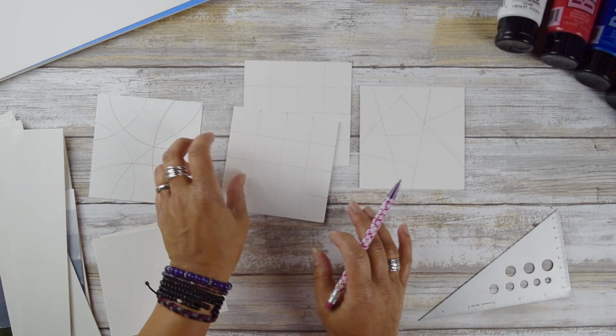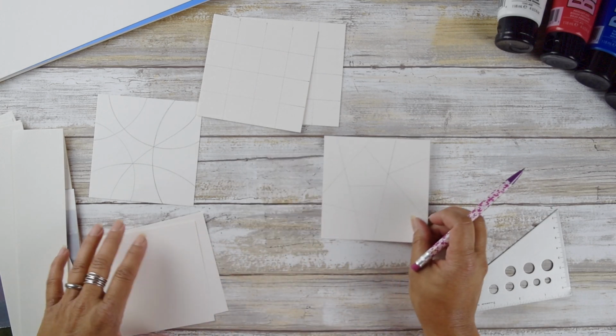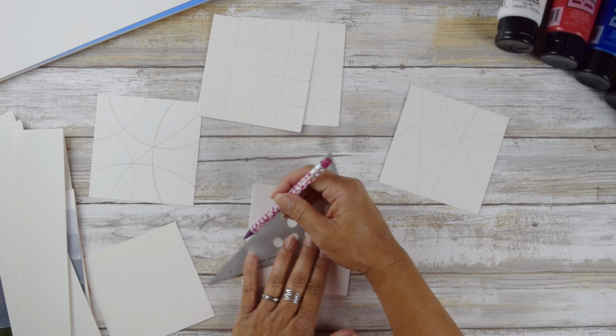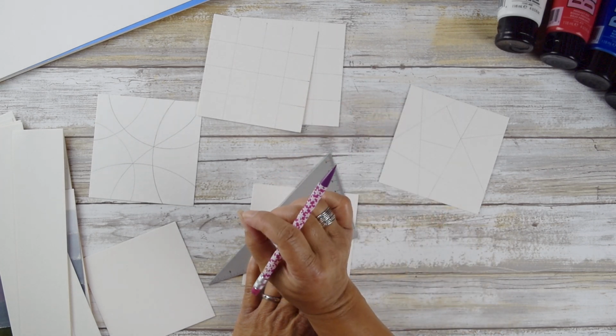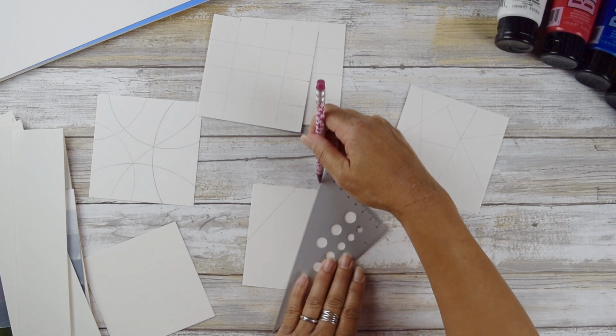You can do that as well. This one was very easy. I just drew diagonal lines. Now one of the things I want you to keep in mind is don't make these very small, tiny, intricate shapes because it just becomes difficult to paint.